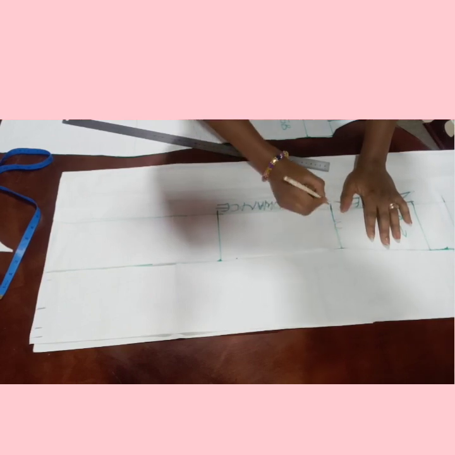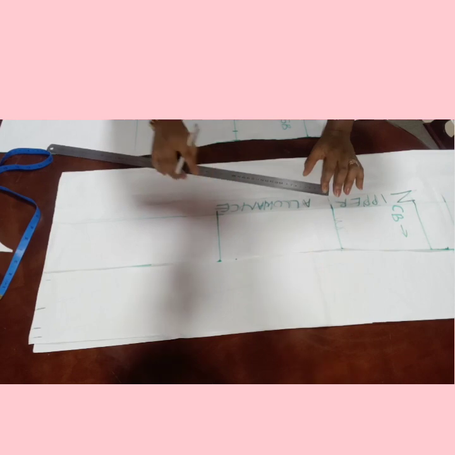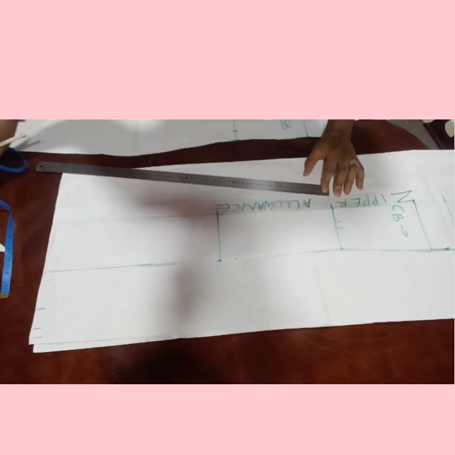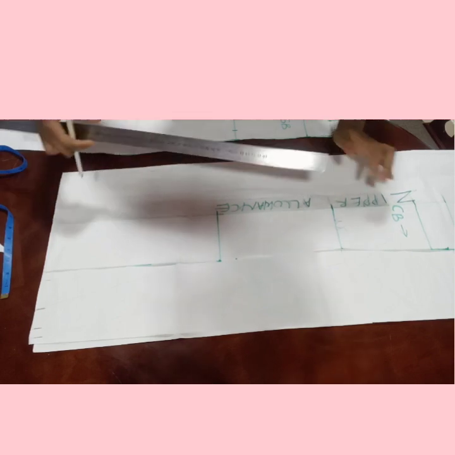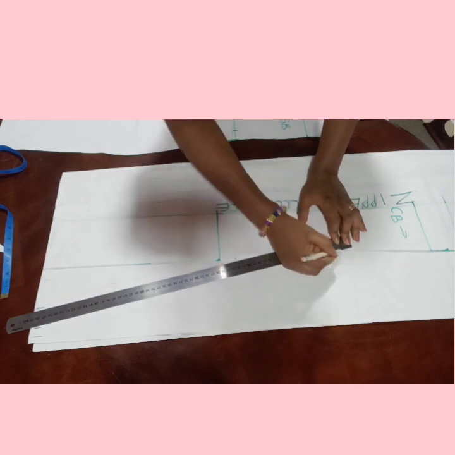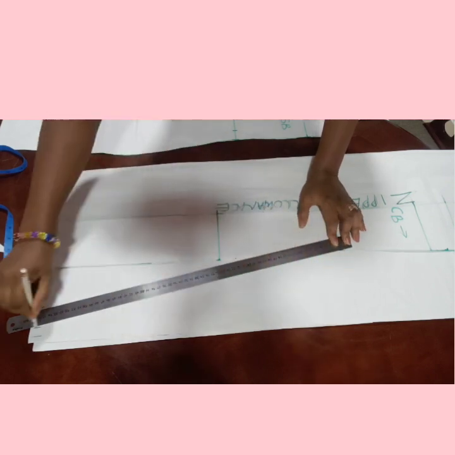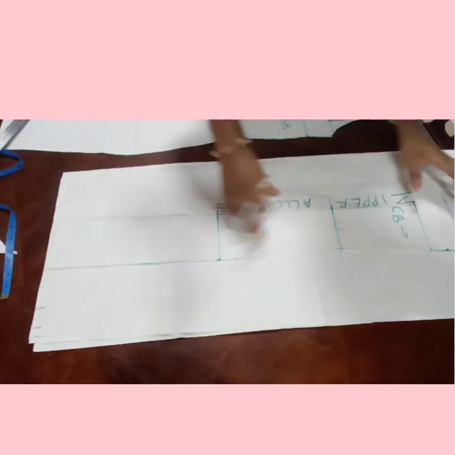This is the waist. From the waist like this, you connect like a triangle. You connect it like this. From this one, you also connect like this.